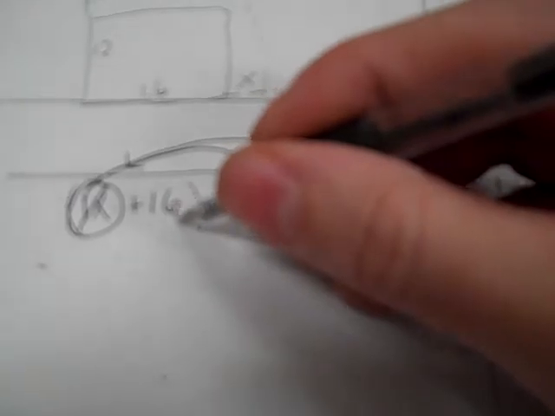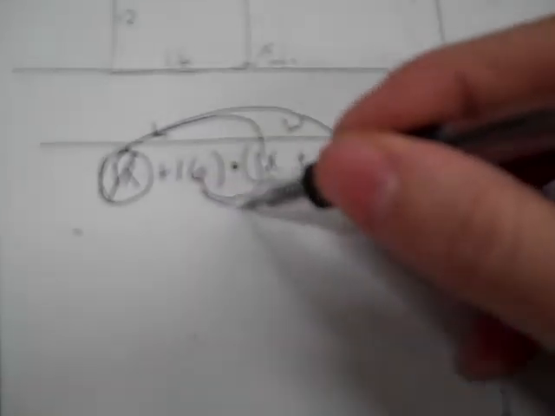Now I repeat the process with the 16. Okay? How many rainbows did I just distribute the 16 to? I did 2. So 16, 16. Then I'm going to times by 1x, and then I'm going to times 12. Okay, don't multiply anything. You just put the numbers there.